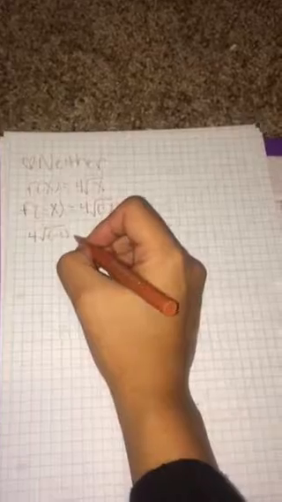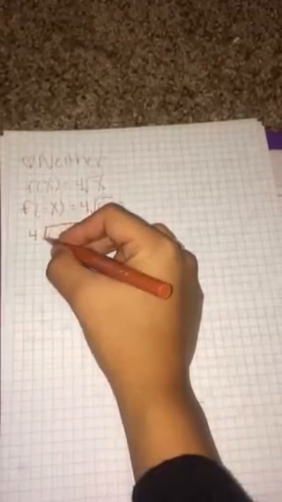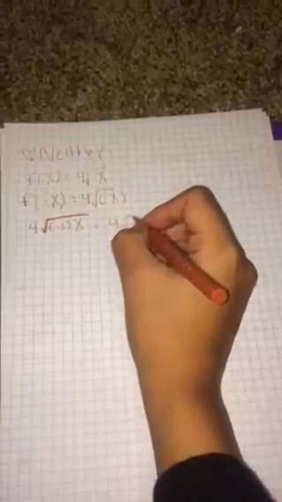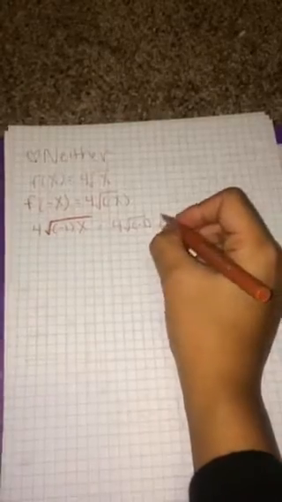So 4 square root of negative x, because we set it to negative. And then we see that that is not going to be even. Then we set it to negative f of x, which is 4 times negative 1 times square root of x.